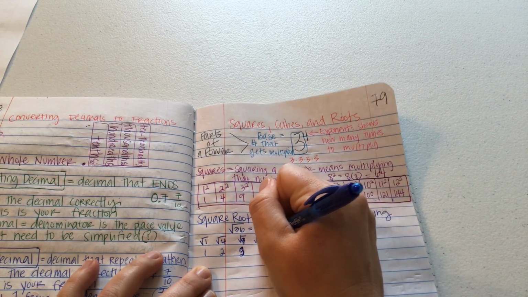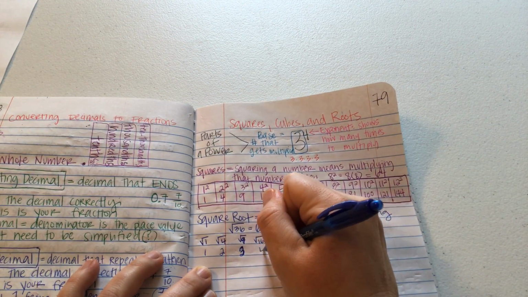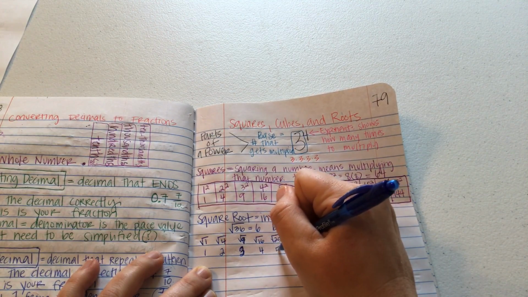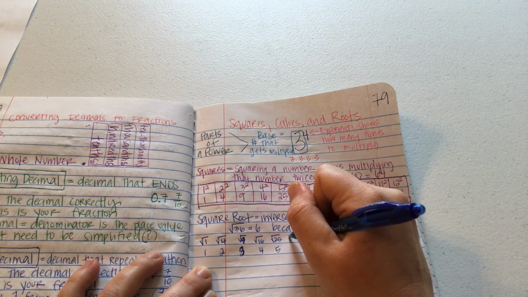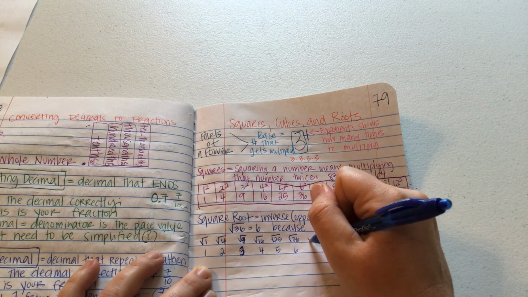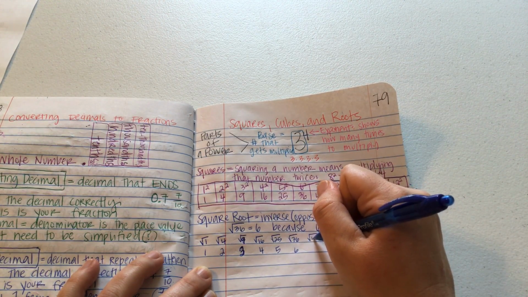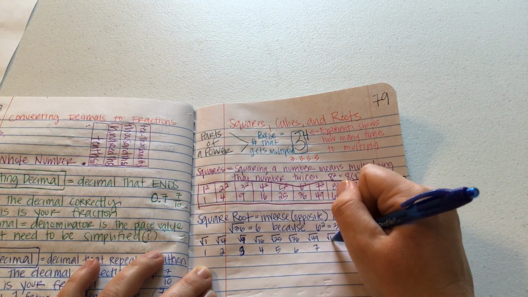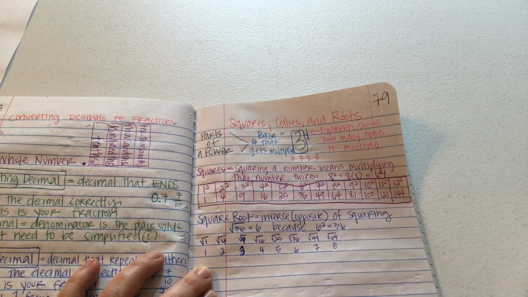The square root of 16 is 4. Square root of 25 is 5. The square root of 36 is 6. The square root of 49 is 7. The square root of 64 is 8.